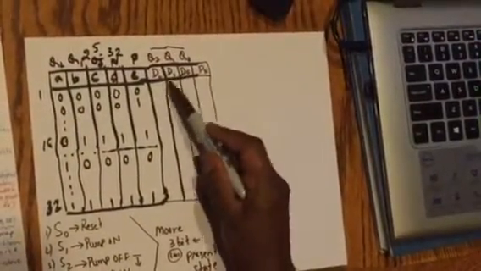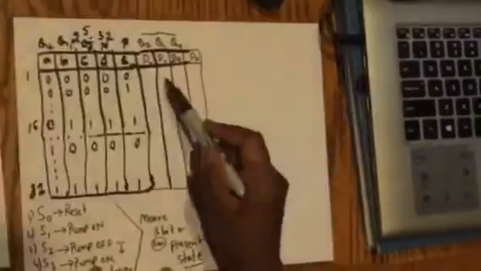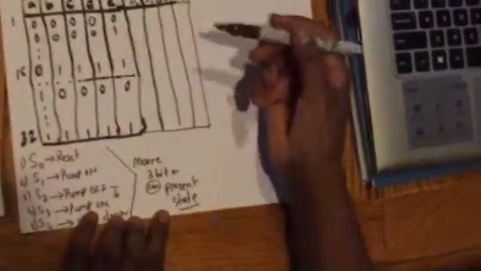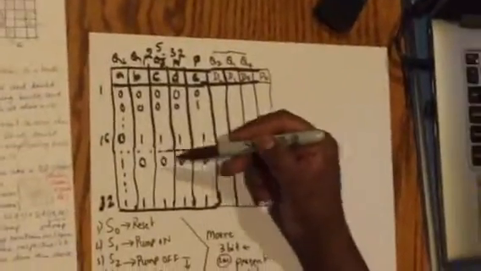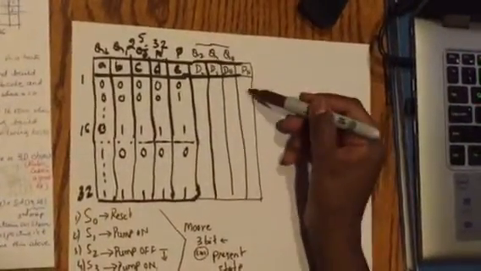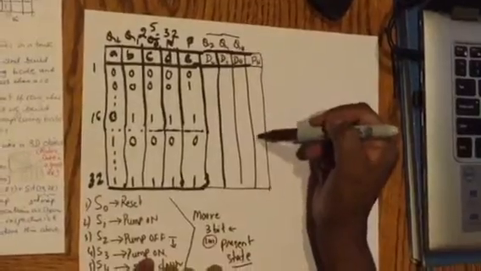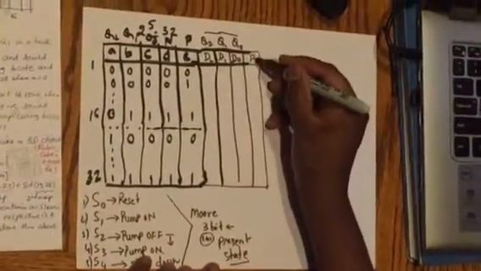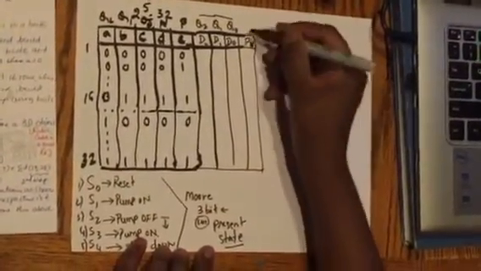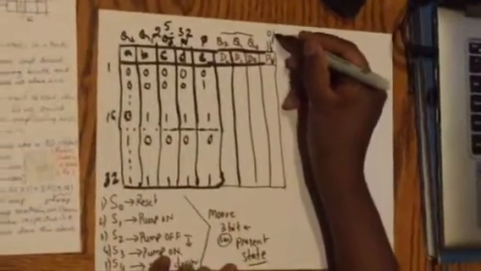You want to define the state of the flip-flops at the clock transition. And at every state, due to these inputs, you also want to determine the pump status. That is really the output of your system.